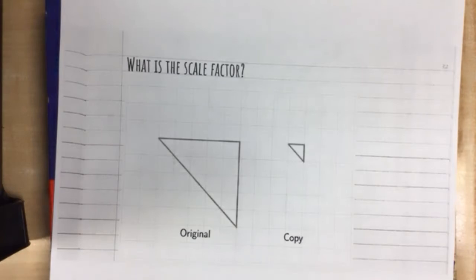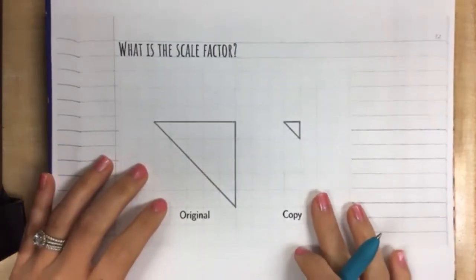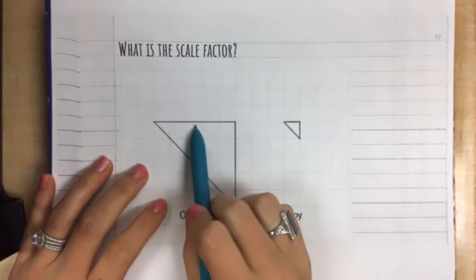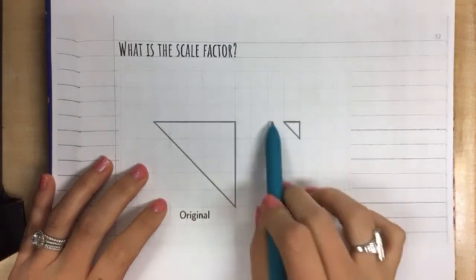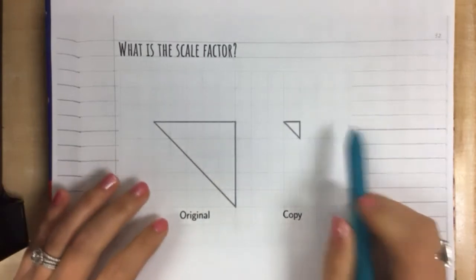This last one I want to do with you is when it gets smaller. So this is going to give us a fraction for sure, because this times 1 would give us the exact same figure as we just saw. Okay, so original, copy. The original horizontal, I like to do that one first for whatever reason, is 5.